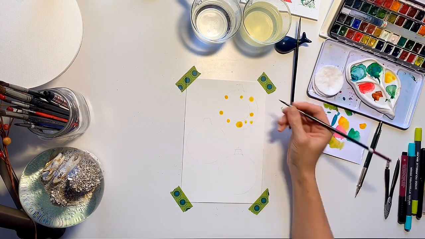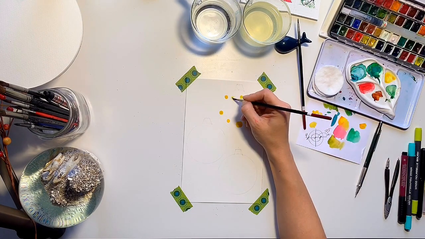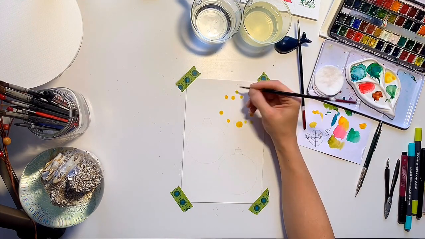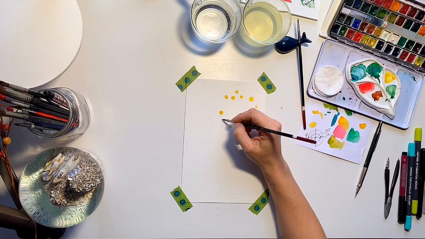I fill the first wreath with colored balls. Don't forget to make the first layer transparent and the next layers more intense.